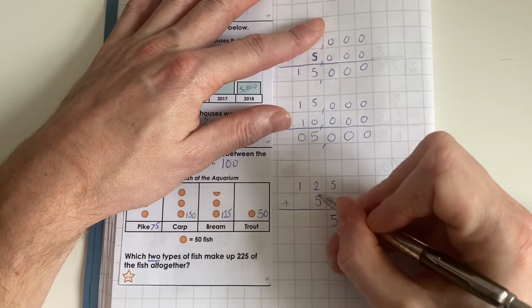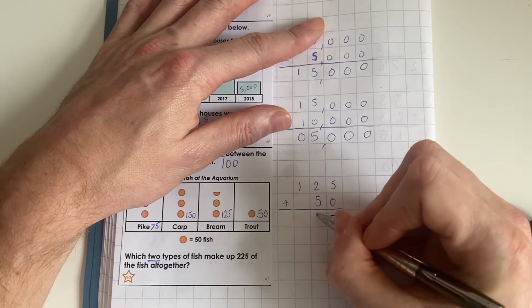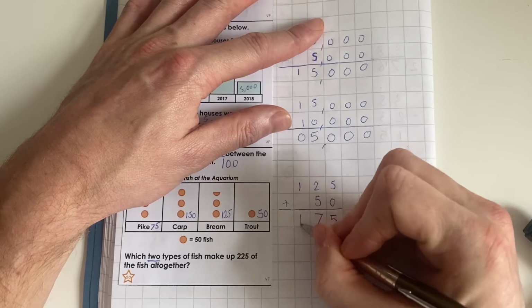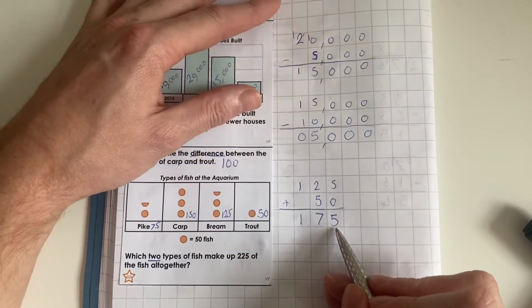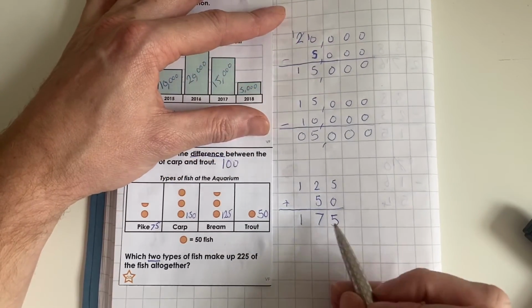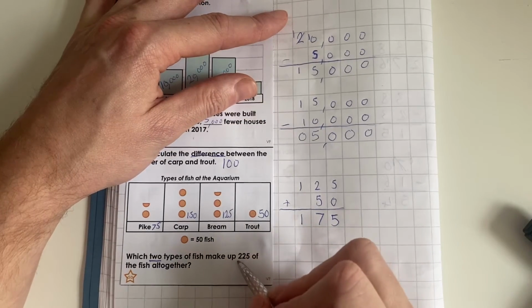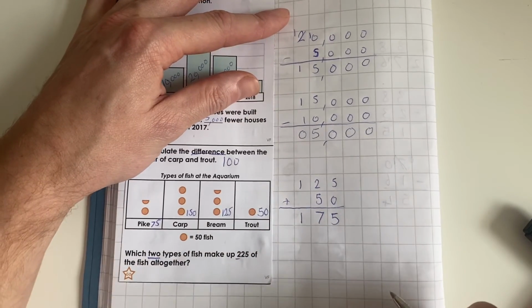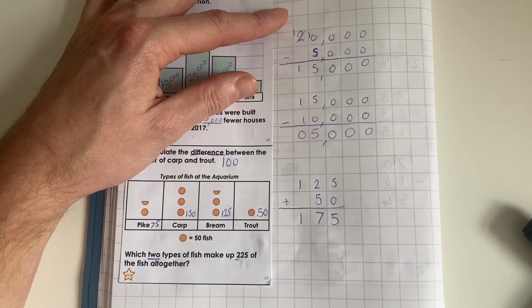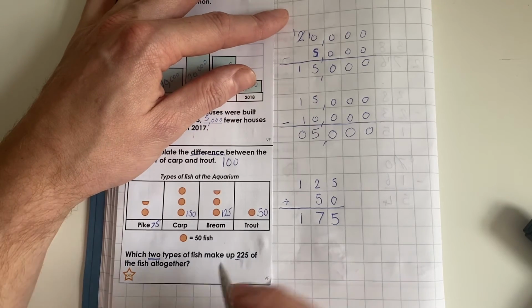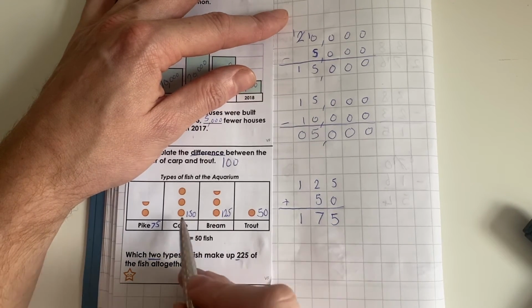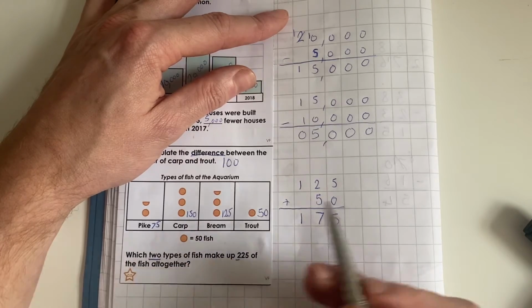So 5 plus 0 is 5. 2 plus 5 is 7. 1 plus nothing is 1. Well, that's 175. So that's not the right answer. What we're looking at is trying to find an answer that will have 2 in the hundreds column. Now I can see here that 1 plus 1, because this 100 plus this 100 is going to be 200.